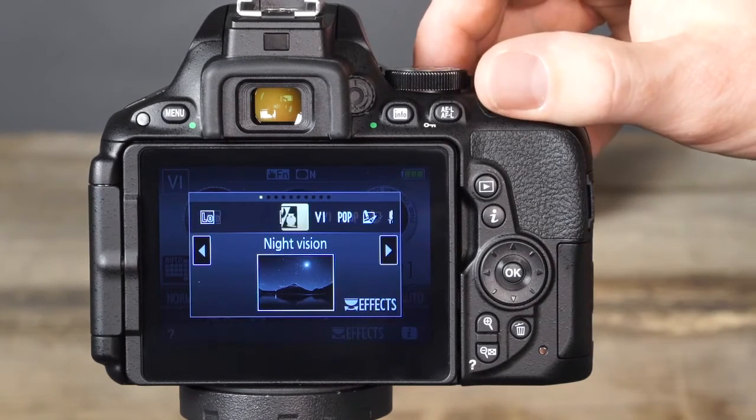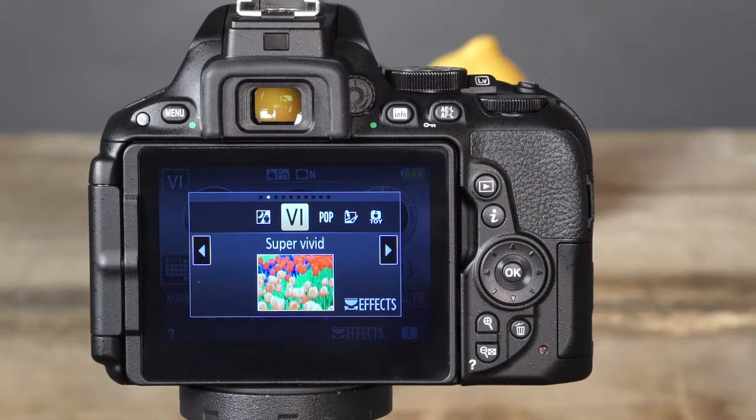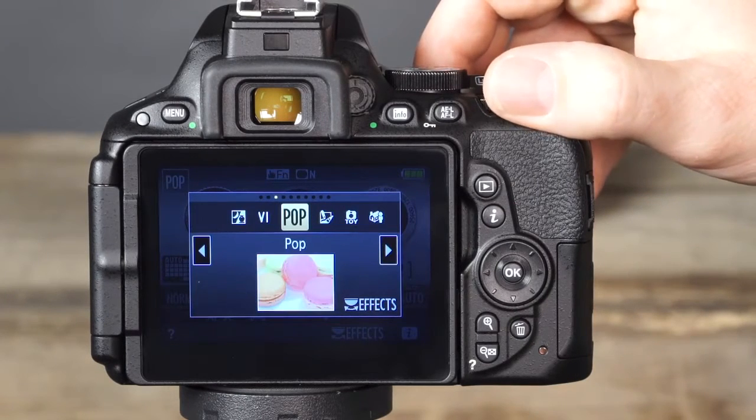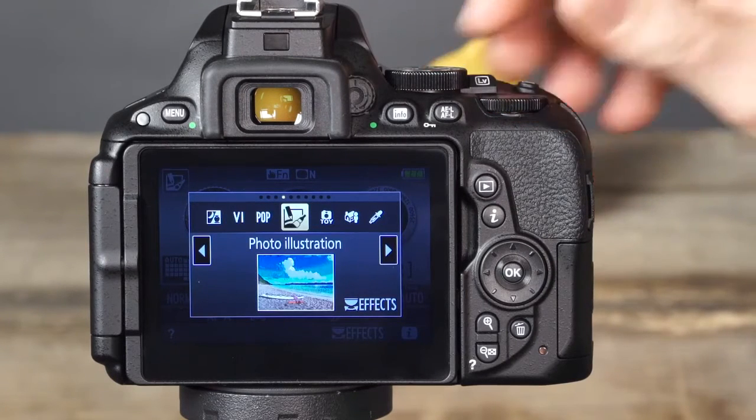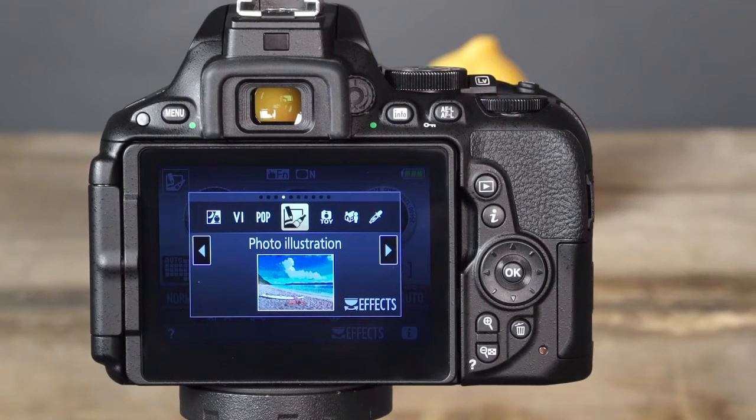The next effects mode is super vivid. In this mode, images will be very saturated and have high contrast. Next, there is pop, which will boost the color saturation to make the image more vibrant. Photo illustration is next. With this mode, the camera will capture images with a poster-like effect. Edges will have darkened outlines and the colors will be simplified.